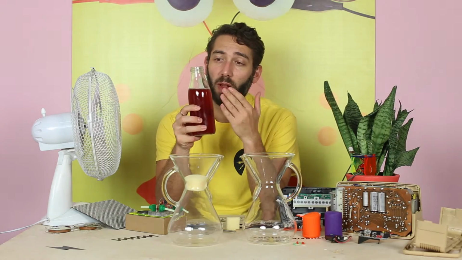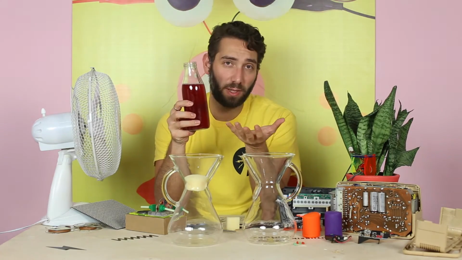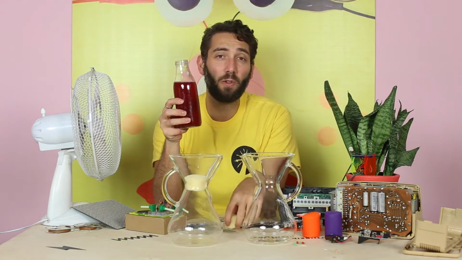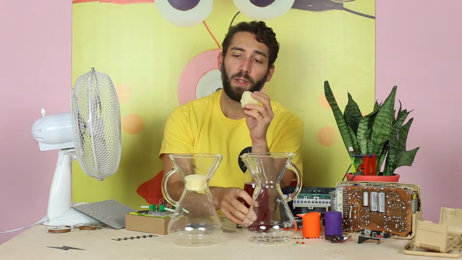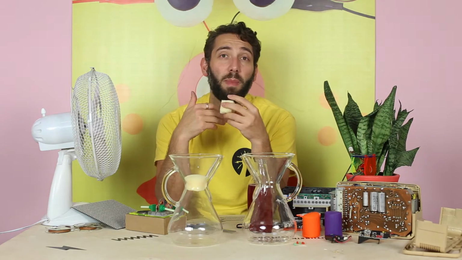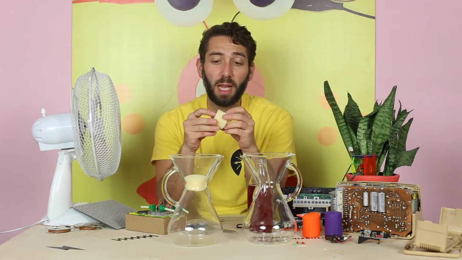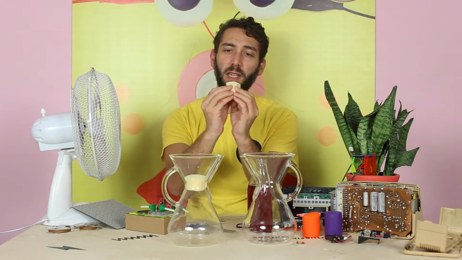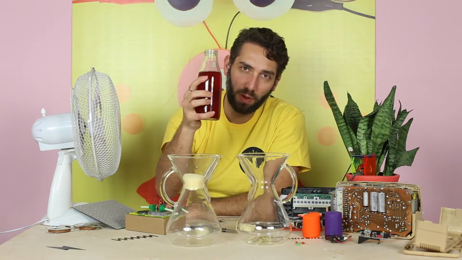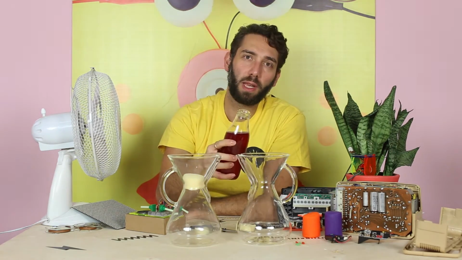In this example, the fluid is our electricity. And what we're going to do is see how a resistor might change or affect the flow of that electricity. So what we're going to do to demonstrate what the behavior of a resistor is, we're going to use the standard kitchen sponge. I'm going to pour this juice into that carafe. What do you think is going to happen?